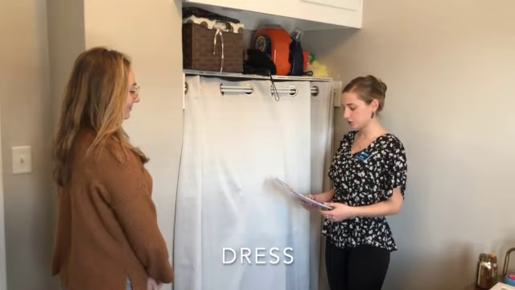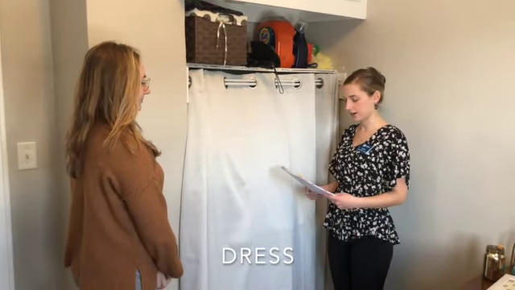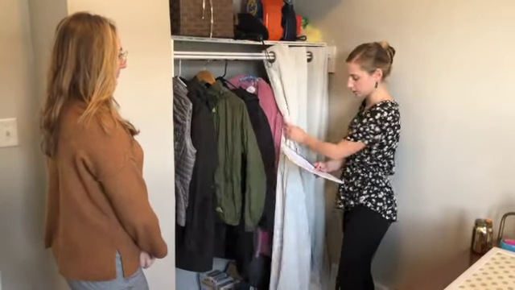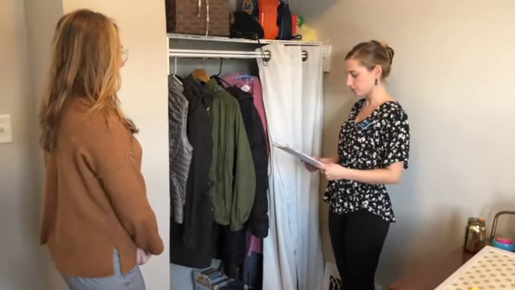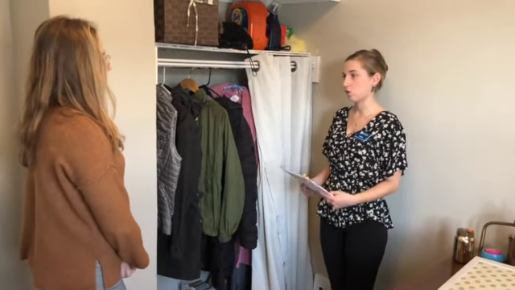This test has to do with getting dressed. I want you to get dressed as if you're going outside on a cold and rainy day. You can use any of the things here. Get dressed over your own clothes as if you're going outside on a cold, rainy day.